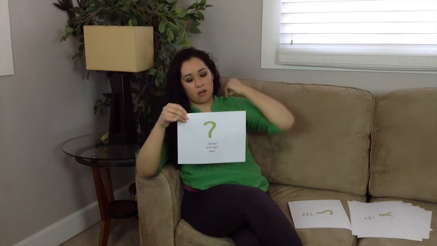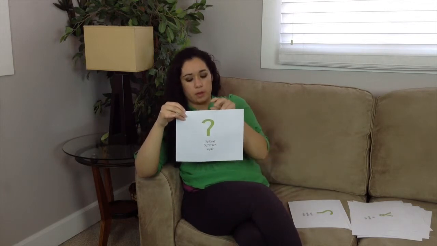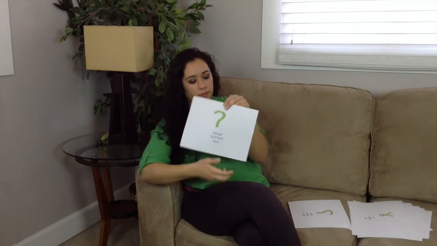Pretty much any word that starts with a vowel is going to have a glottal stop in front of it. I'll explain that a little bit more in my next video, but just know for now that the glottal stop makes a sound.